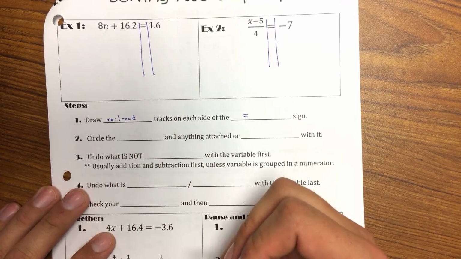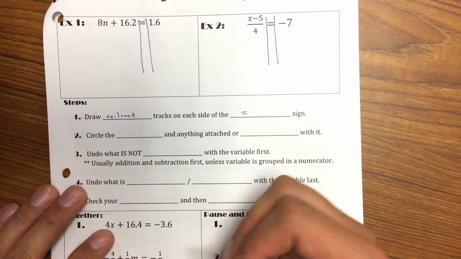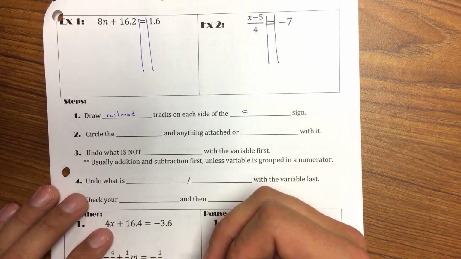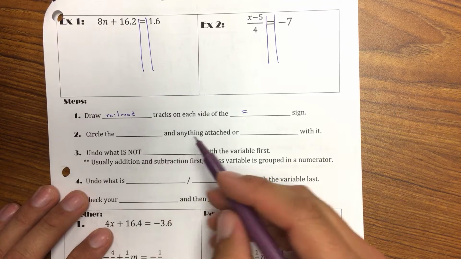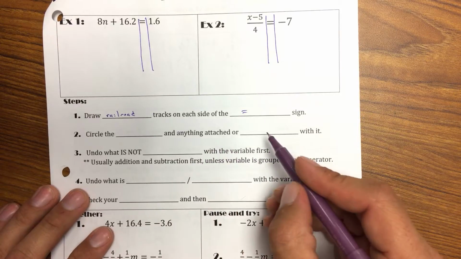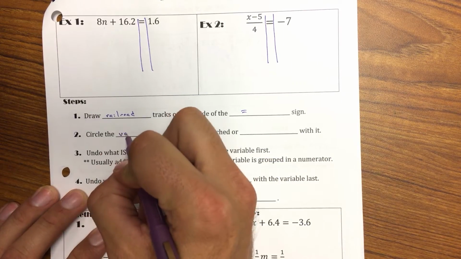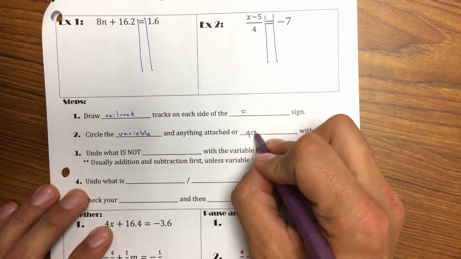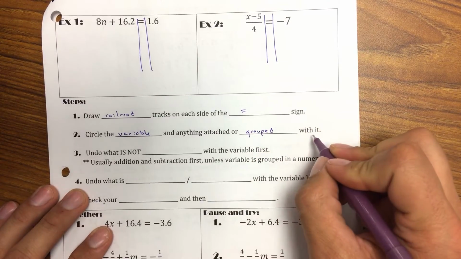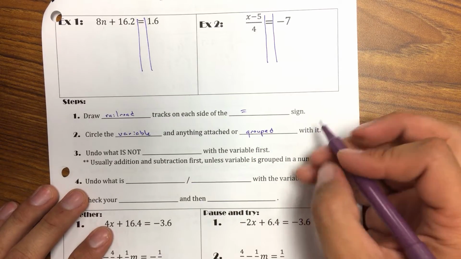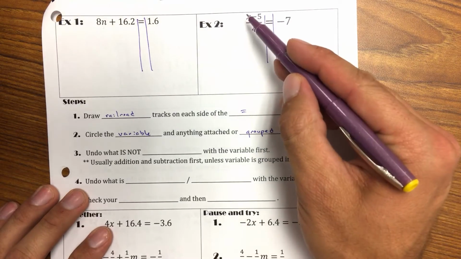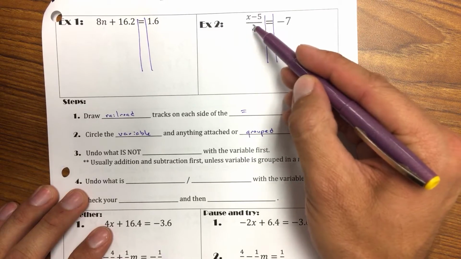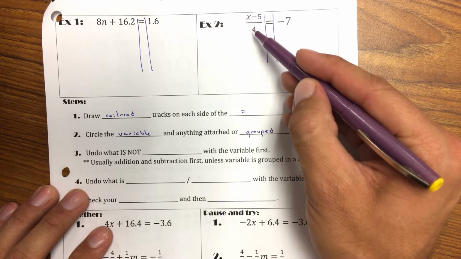Now in the other videos, in the one step, this part wasn't really important. In this case, in two-step equations, this part is very important that you don't skip it. We're going to circle the variable and anything attached or grouped with it. And what I mean by that is, look at example 2. Nothing's attached to x. X minus 5 is all being divided by 4, but that's x minus 5, not just x being divided by 4.